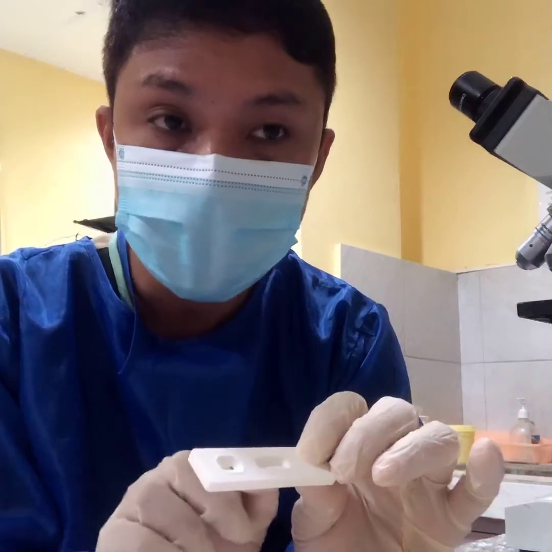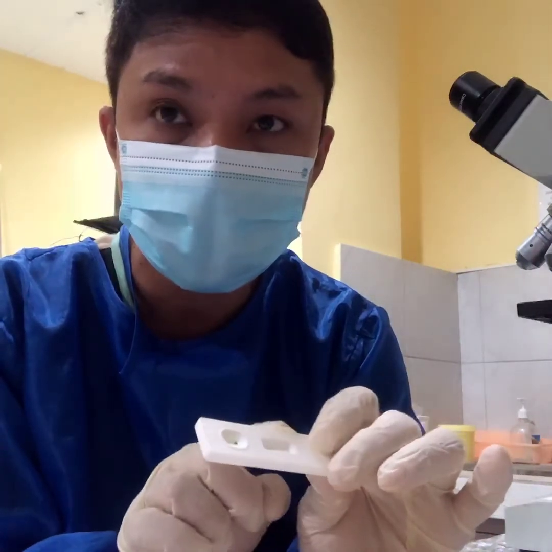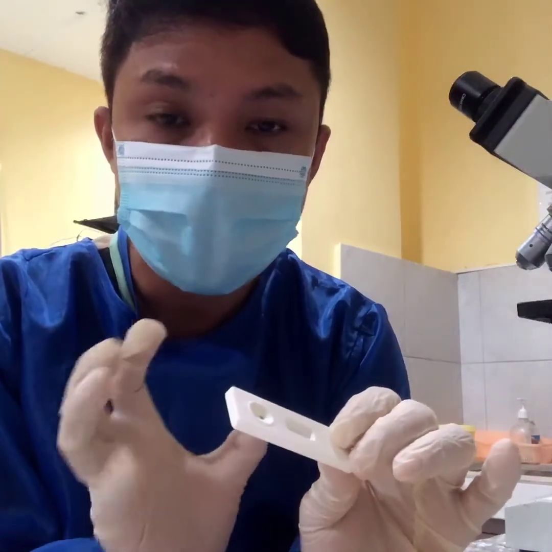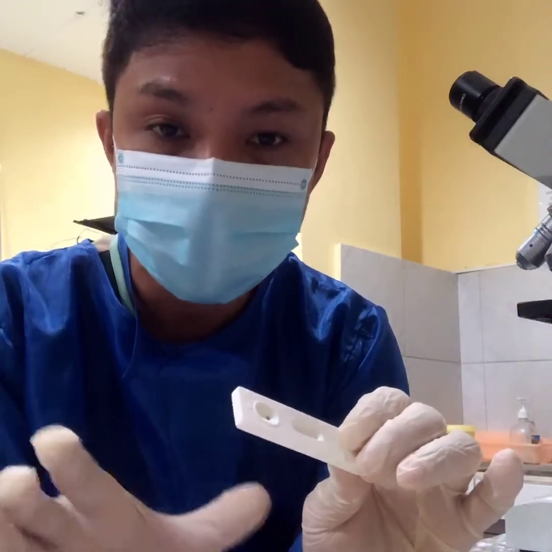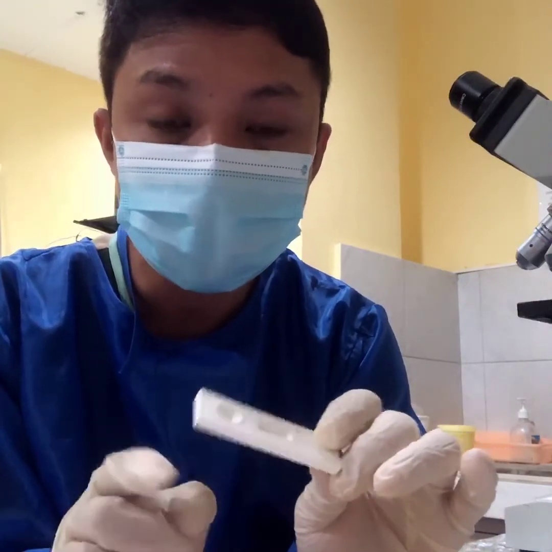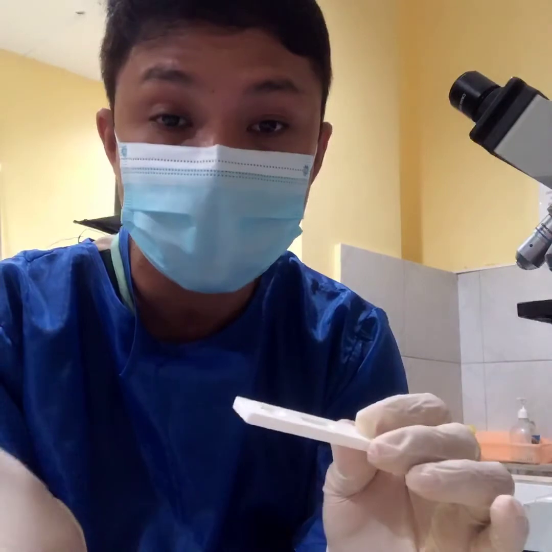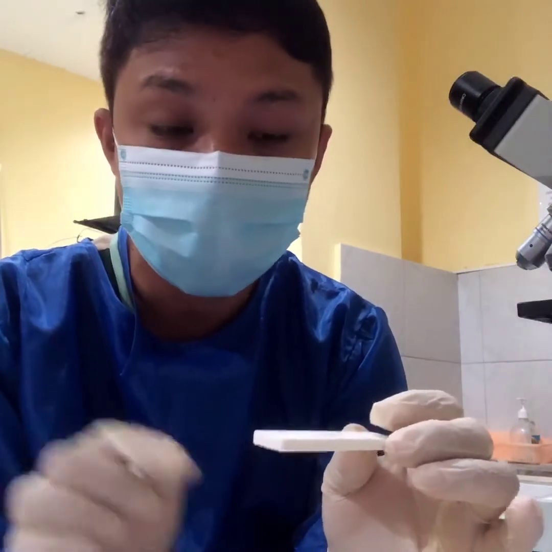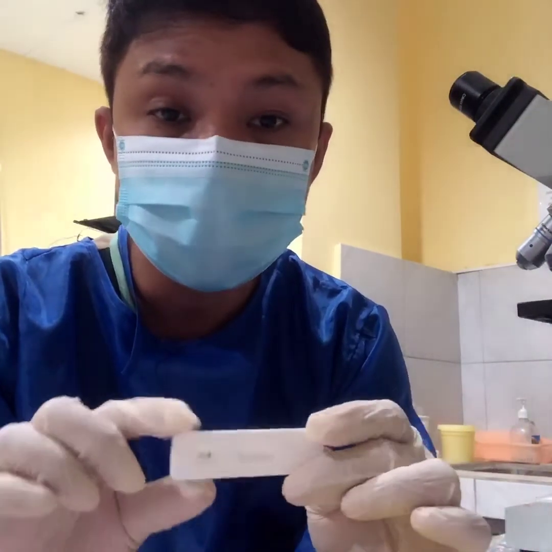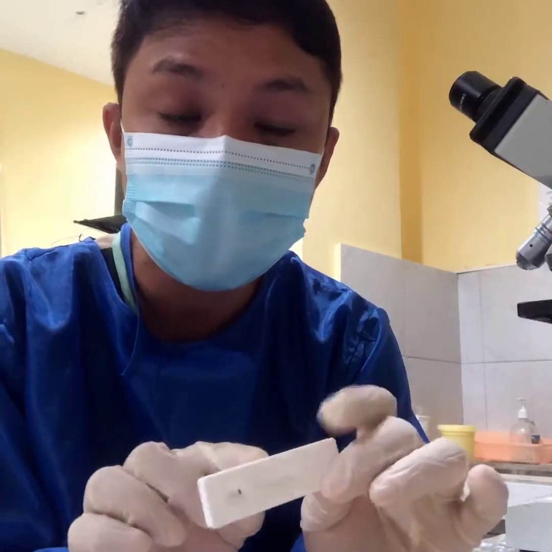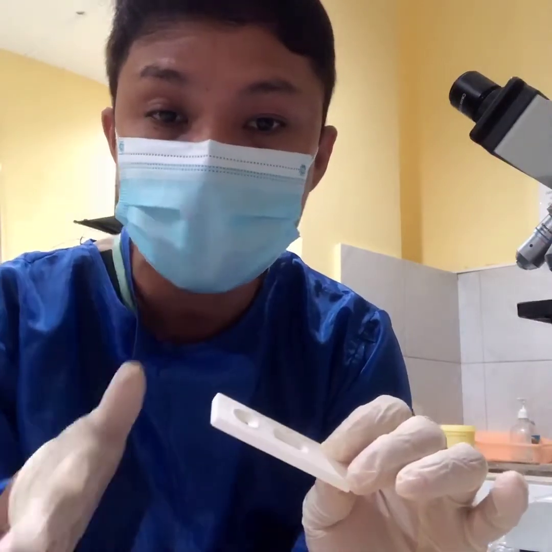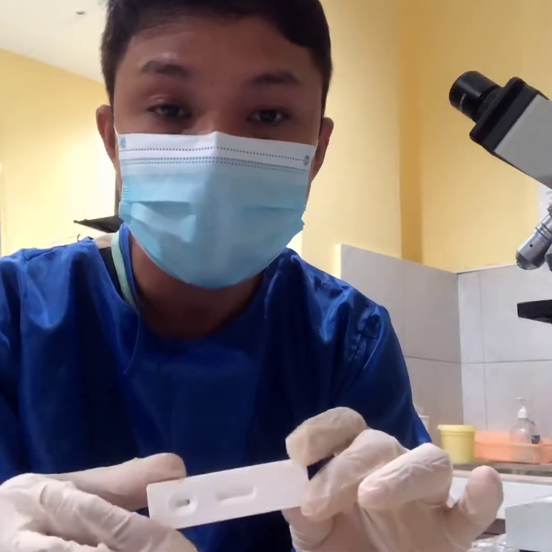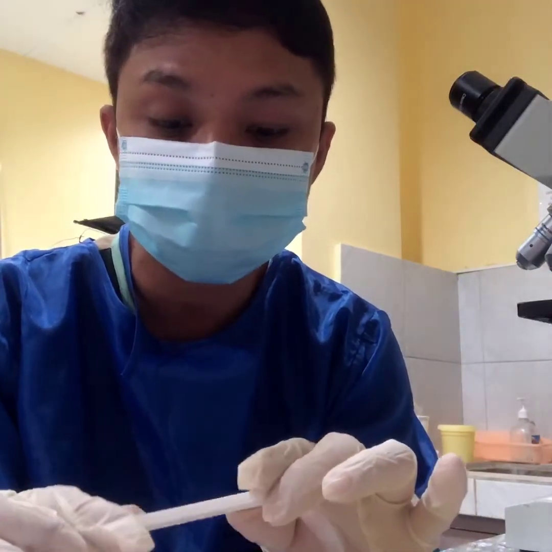At the same time, it's also impregnated with another antibody containing a colloid conjugate, which is responsible for carrying or giving the color reaction. In the end, the reaction is the formation of a purple band or line, signifying a positive test result.